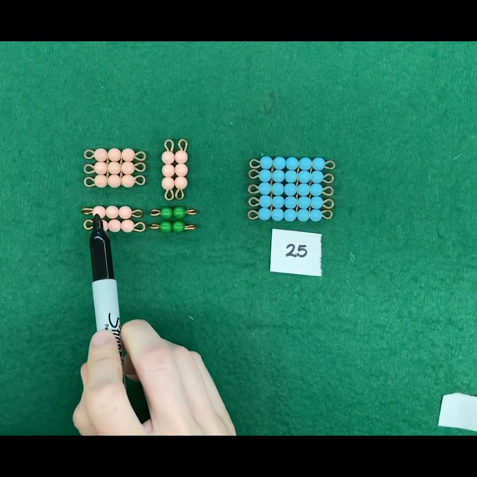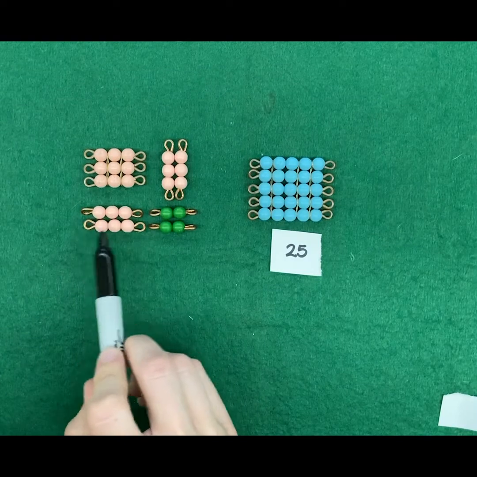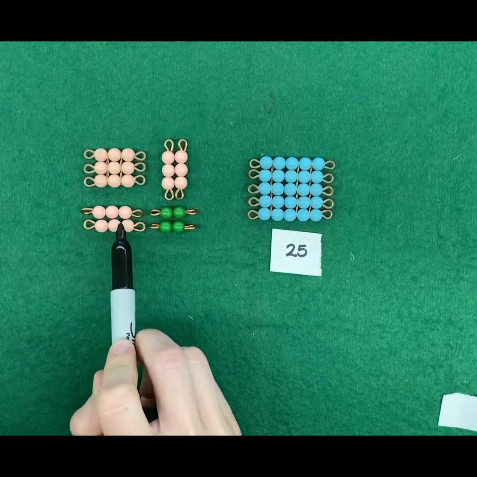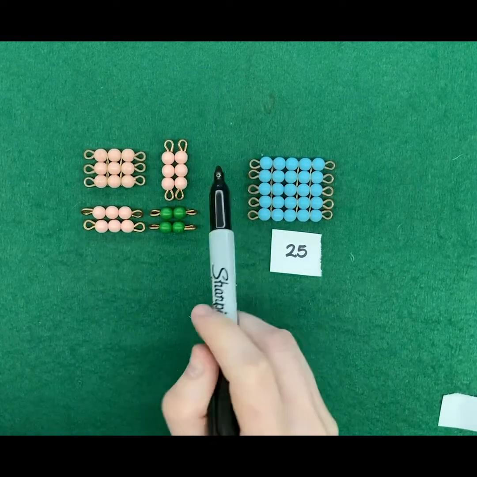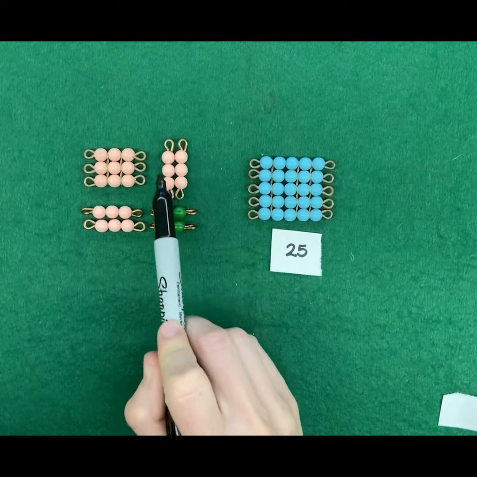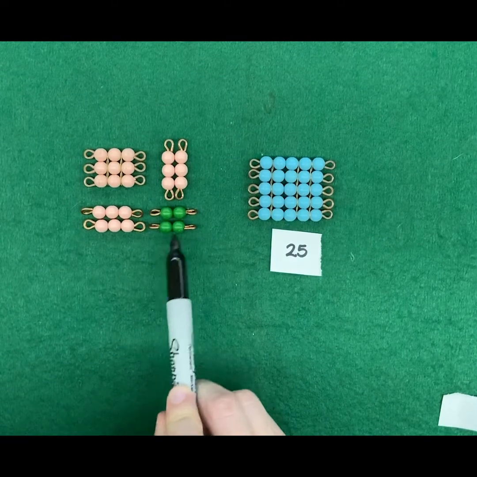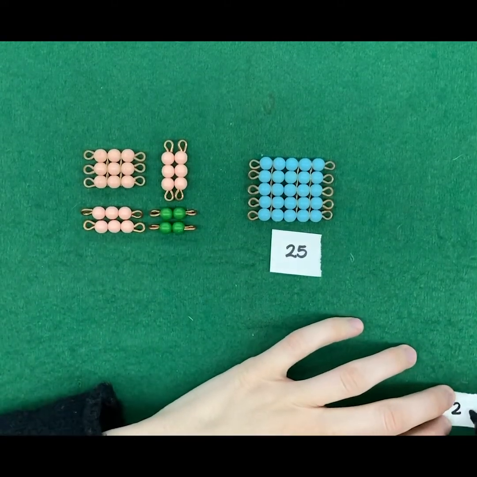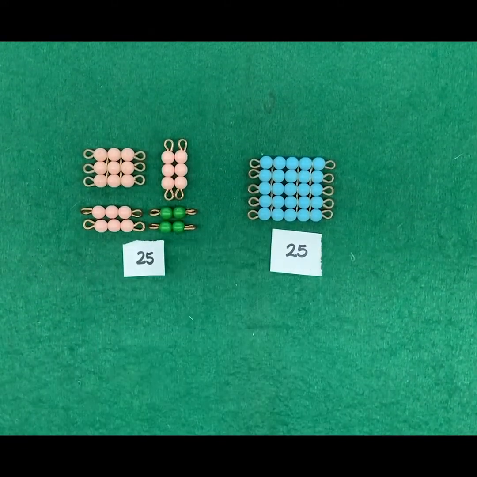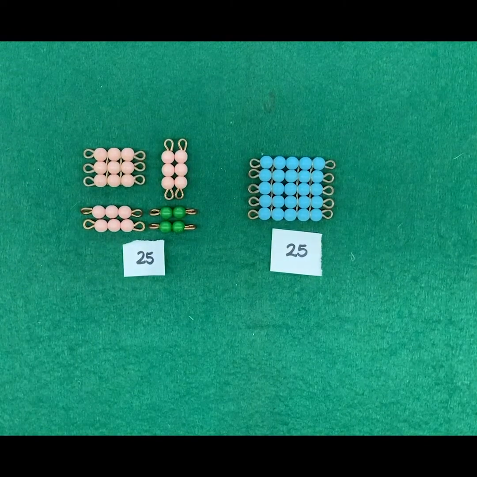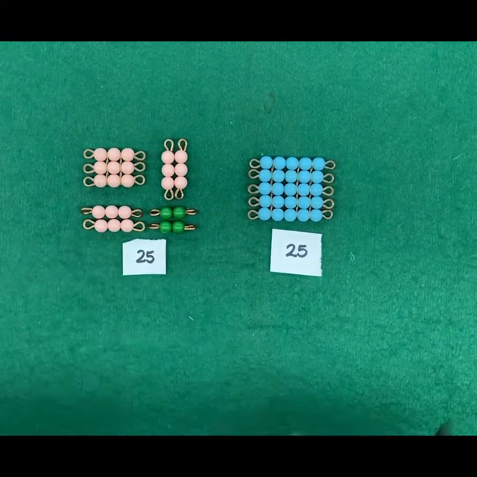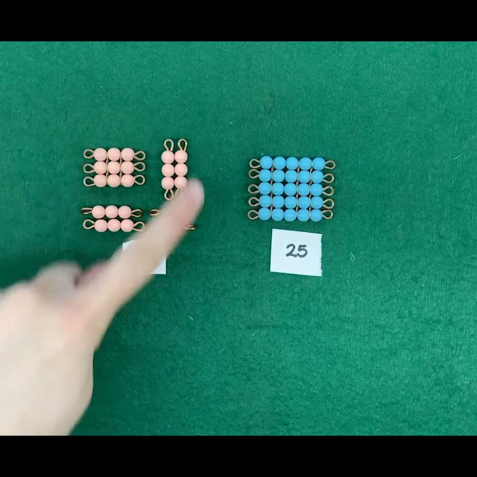And then I have 6, so 9 and 6 is 15, right? Yeah. And then I have 6 more, and 15 plus 6 more is 21, and 21 plus 4 is also 25. We did it.